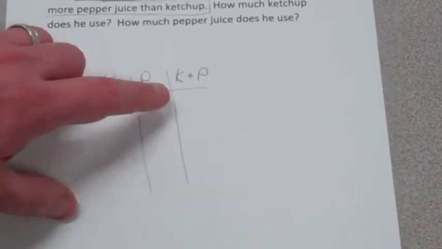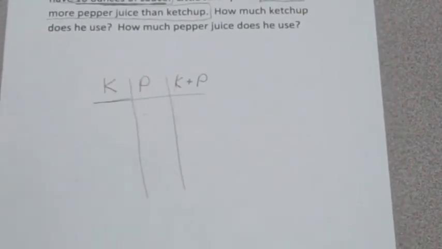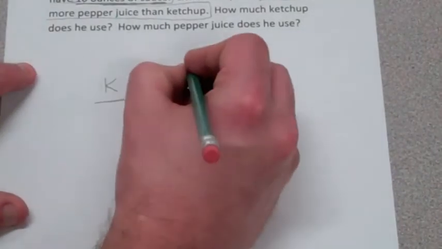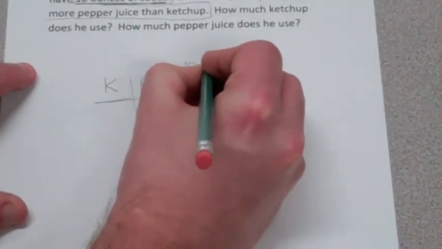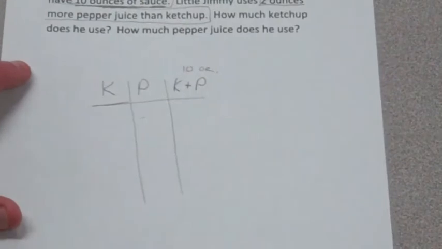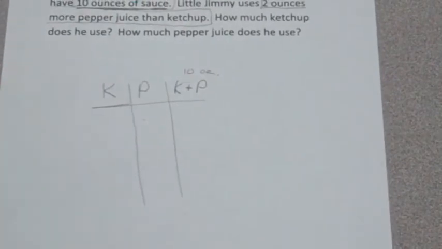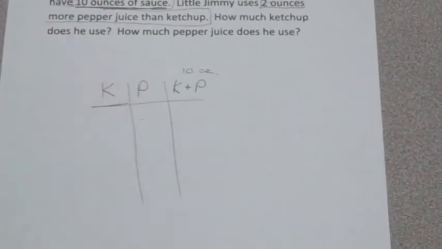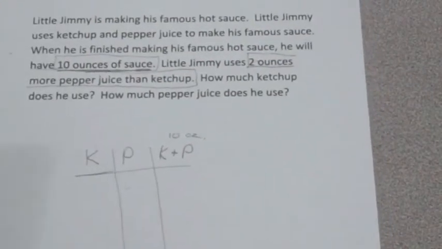When we come down here, this ketchup plus pepper juice should equal 10 ounces. Okay, that's how we know if we're right. That's how we know if we have the right mixture of ketchup and pepper juice. Alright, now this is where the guessing and checking and revising comes in, because it doesn't tell us how much ketchup he's using.